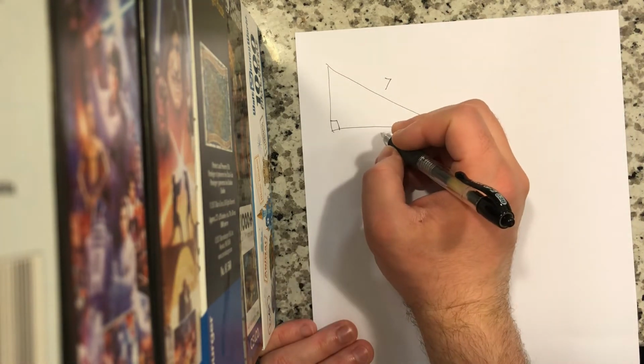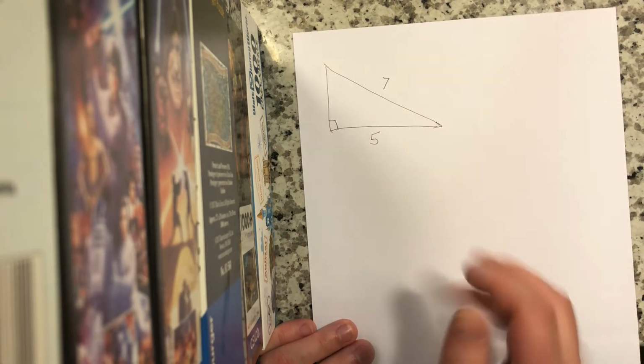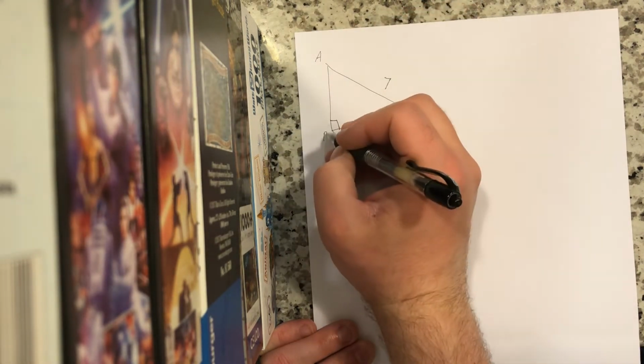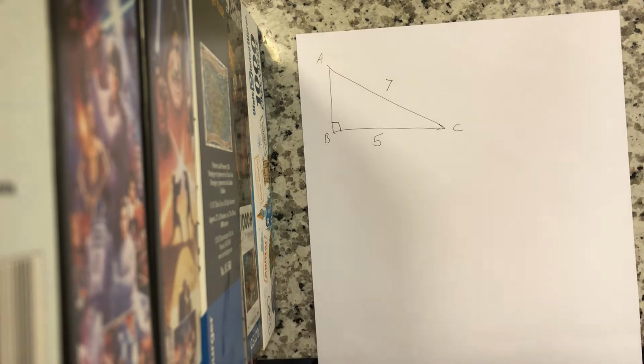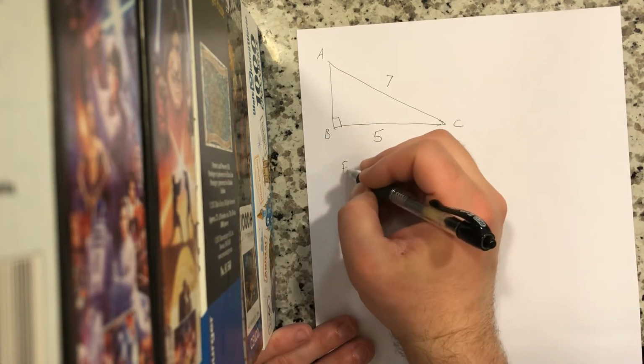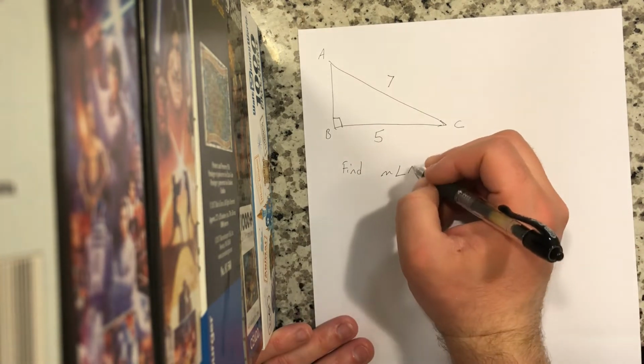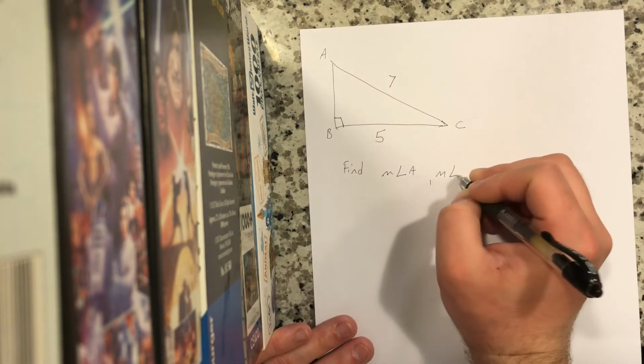Let's say this one is 5. Let's say this is A, B, and C. And we want to find the angles here. So find the measure of angle A and the measure of angle C.